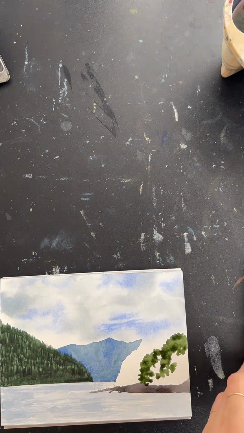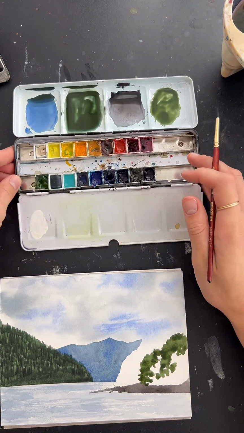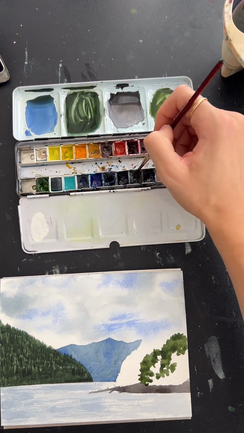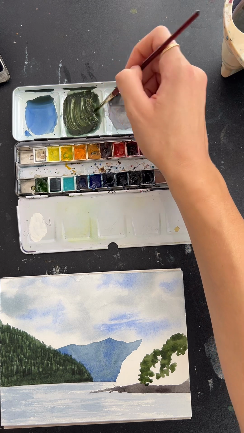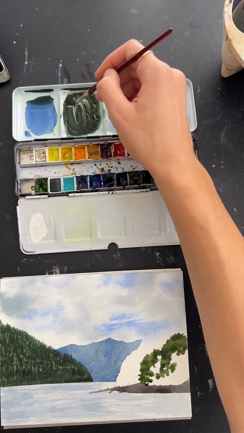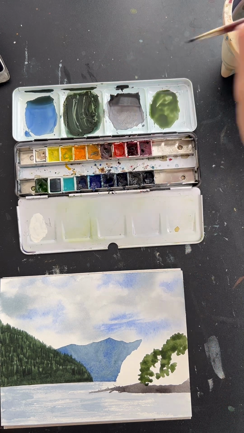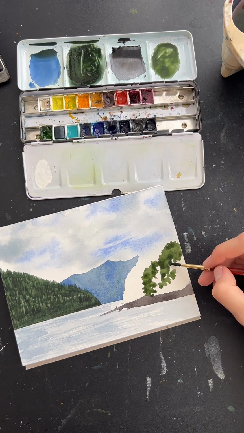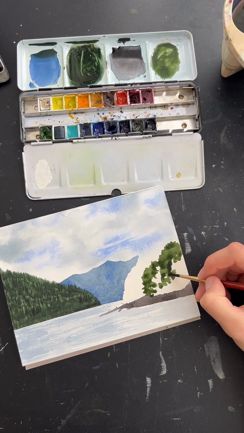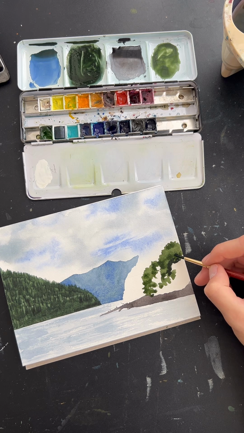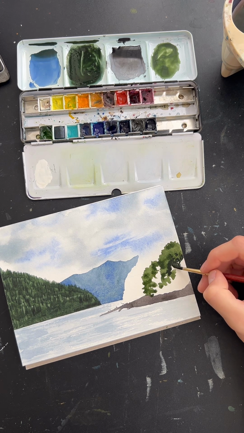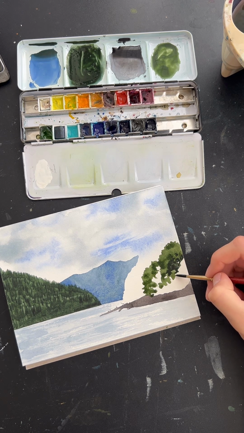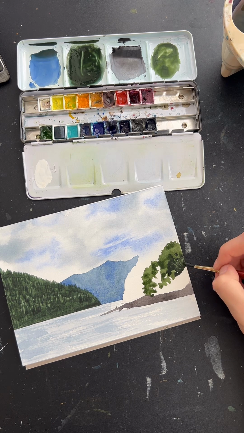Okay, so then with your darker green, you can just take this and again, still using circular motions and just little dots and dashes, you can fill in the shadows of these trees here.